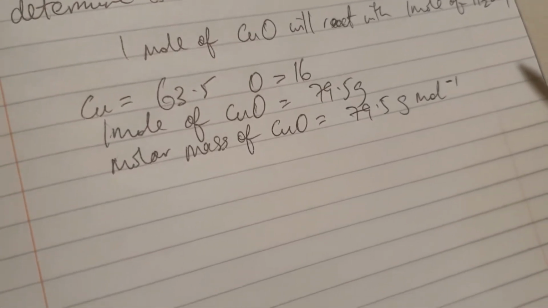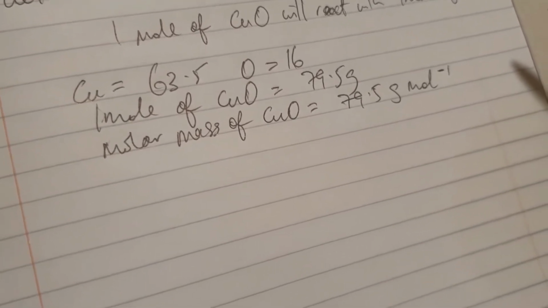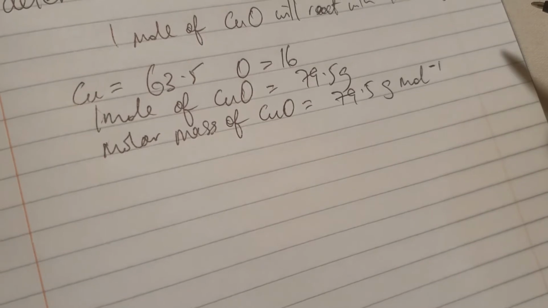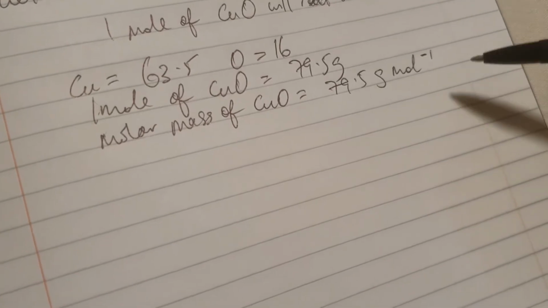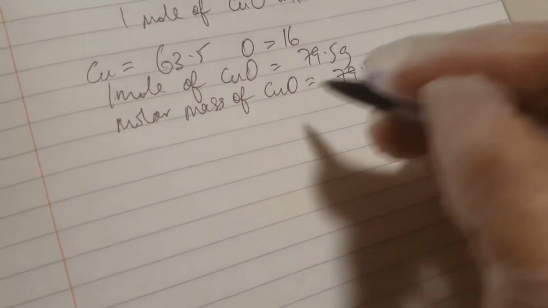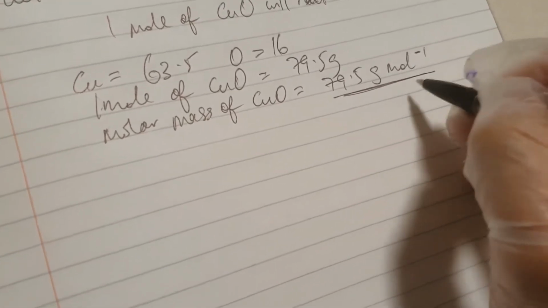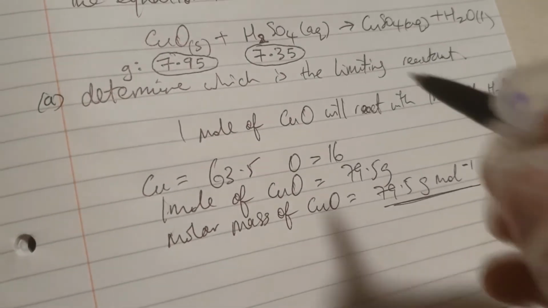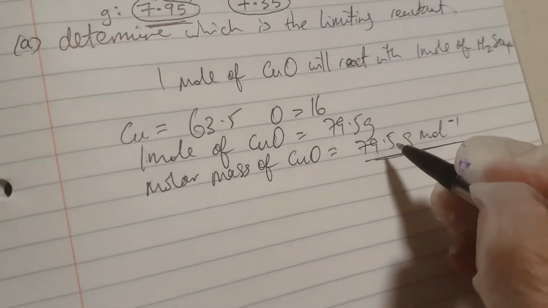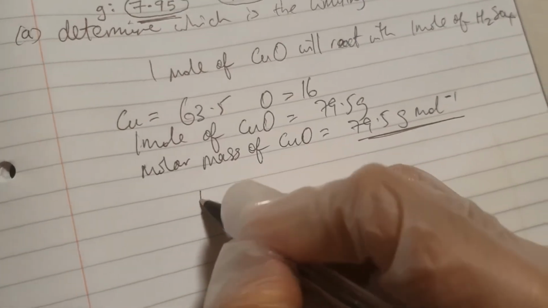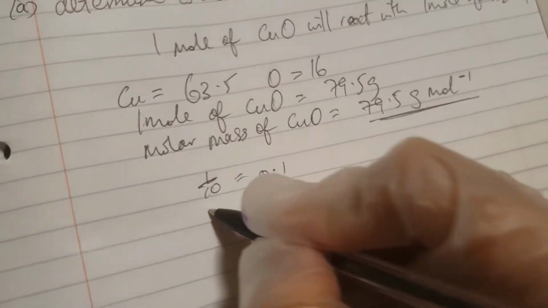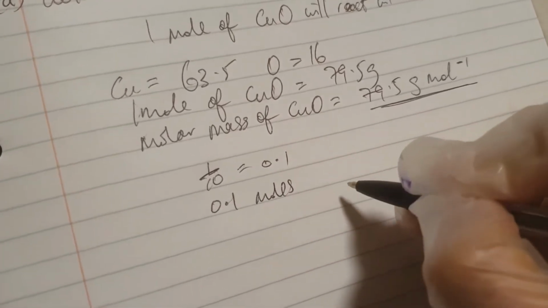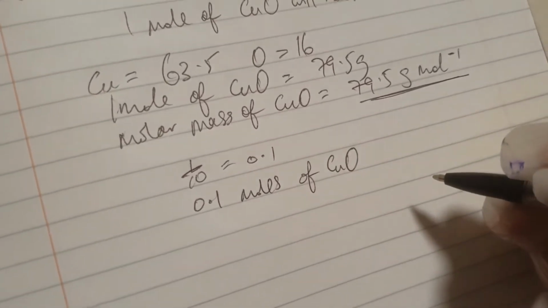Now, because the ratio is 1 to 1, wait. Okay, so the molar mass is that, right? But we know that is the number of grams. So can we see it's a tenth of the mole, and a tenth is 0.1? So we have 0.1 moles of CuO.